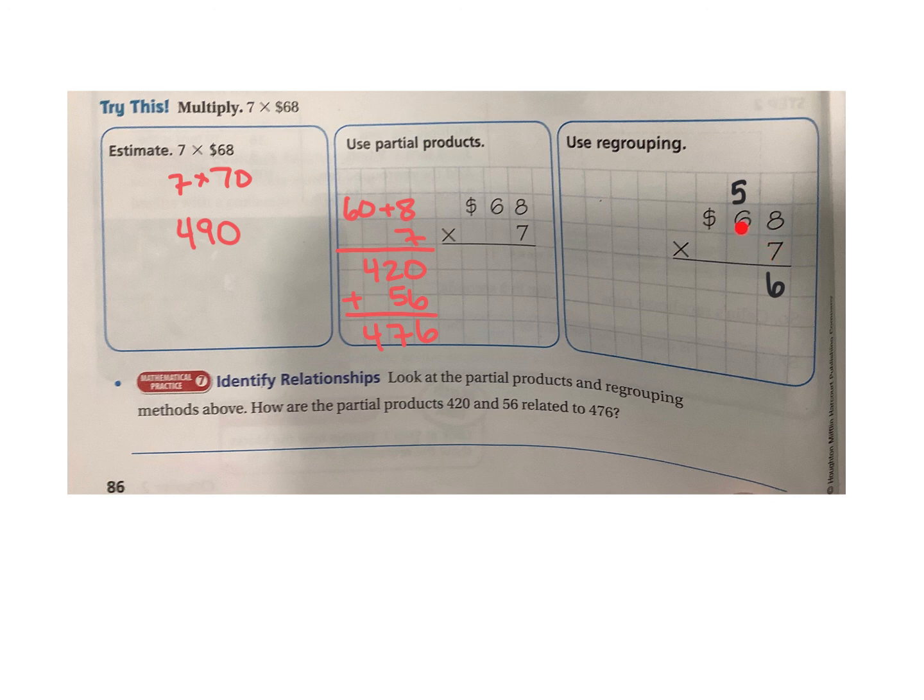So 7 times 6 is 42. But don't forget the 10 rods, the rods that we sent over. So you add those 5 on there. So we have 42 plus 5: 43, 44, 45, 46, 47. That goes there.